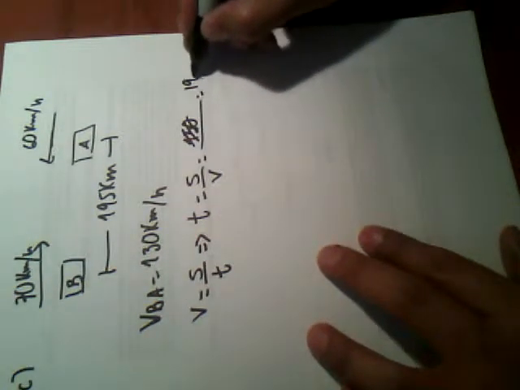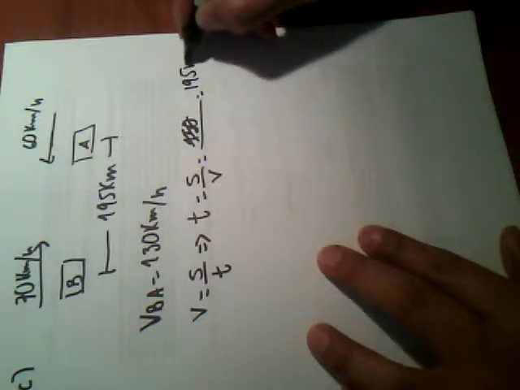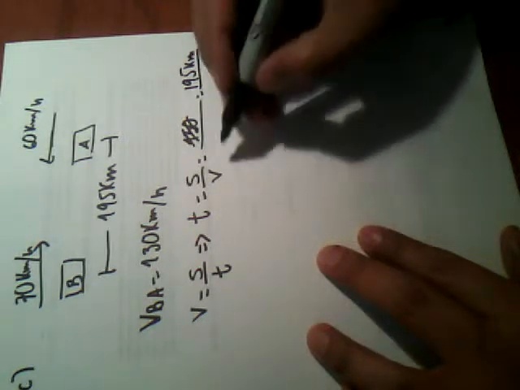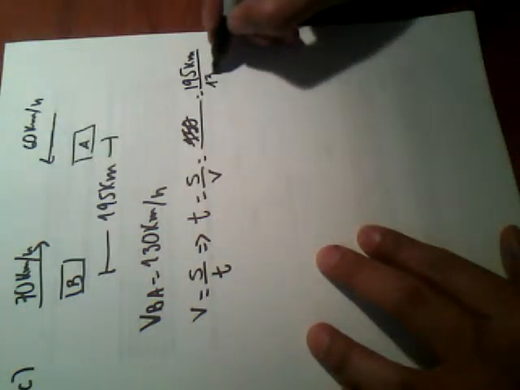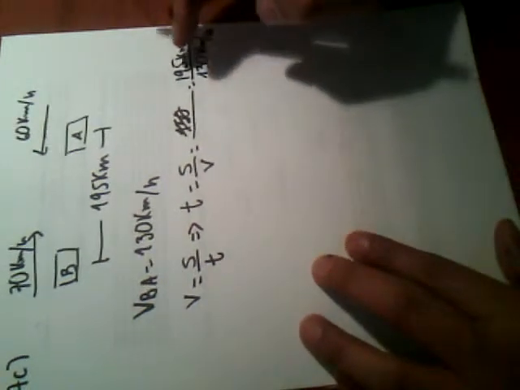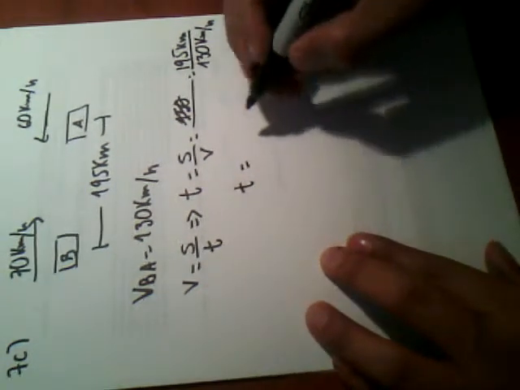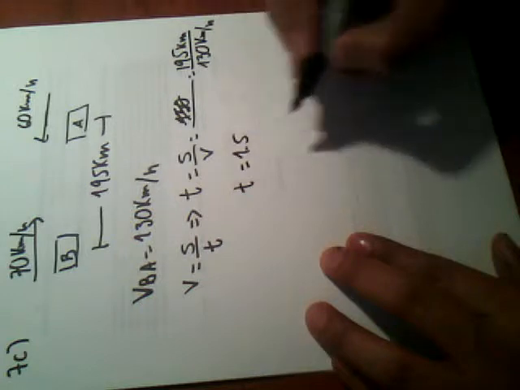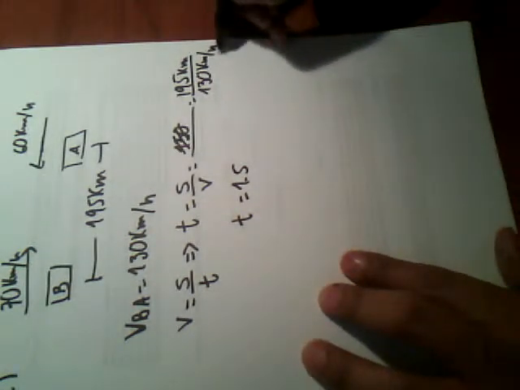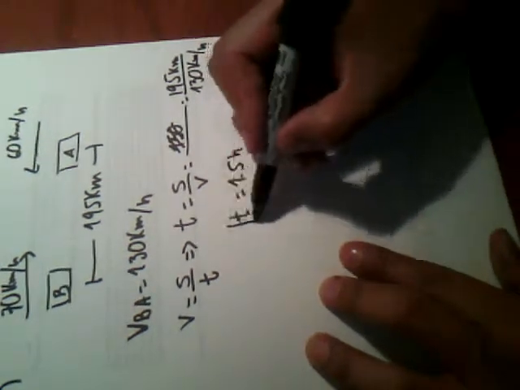It will be 195 kilometers, and the velocity that it has according to train A will be 130 kilometers per hour. So when you do this, 195 over 130, that time will be 1.5, and the units will obviously be hours because hours are the units that the velocity has. So it will be 1.5 hours. That's the time that the trains take to meet.